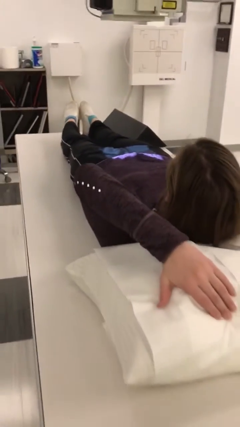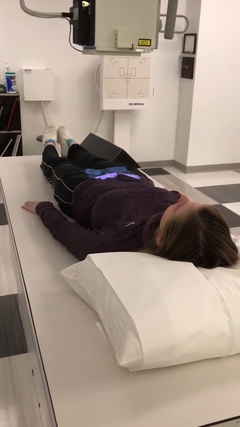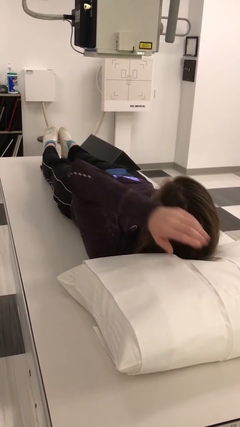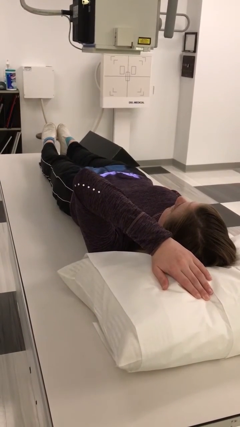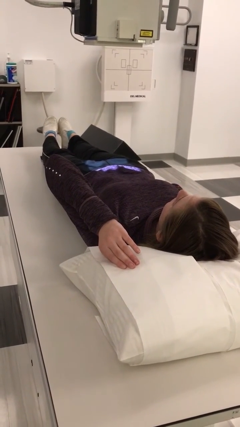And this is your post void. So this means this image is taken after you let your patient up from the table, they've used the restroom, and then they come back. Taking a deep breath, blow it all the way out, hold it, exposure, and we breathe.